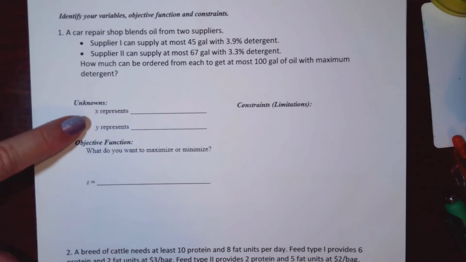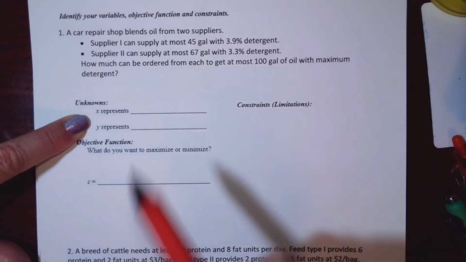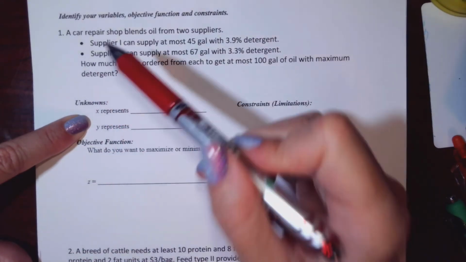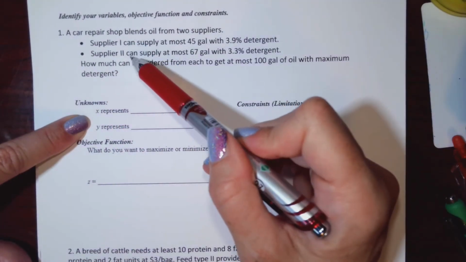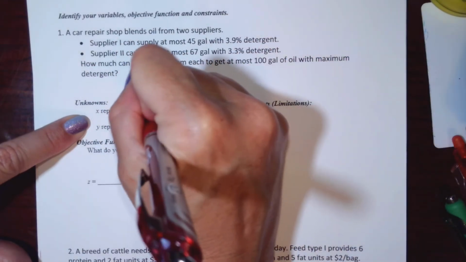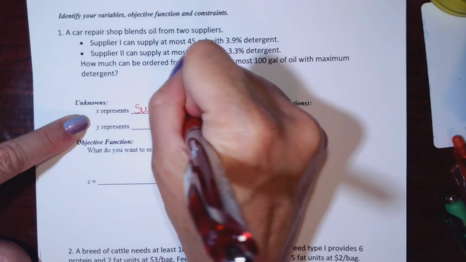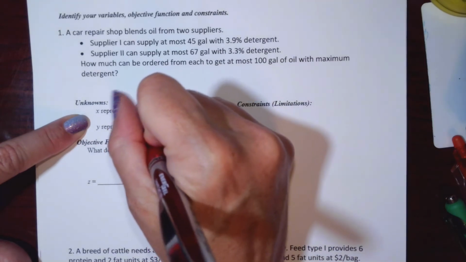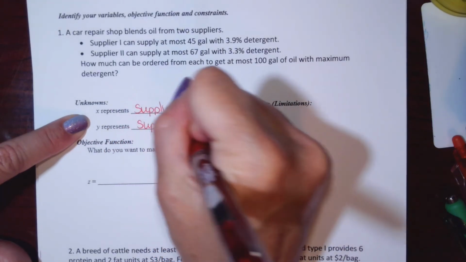So what are our unknowns? Our variables, X and Y. Well, we have two suppliers, supplier 1, supplier 2. Let's just go in order. X is going to represent supplier 1. Y is going to represent supplier 2.